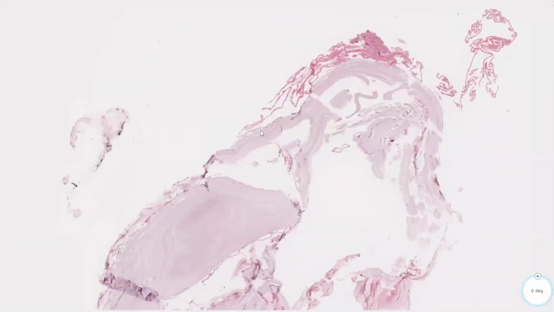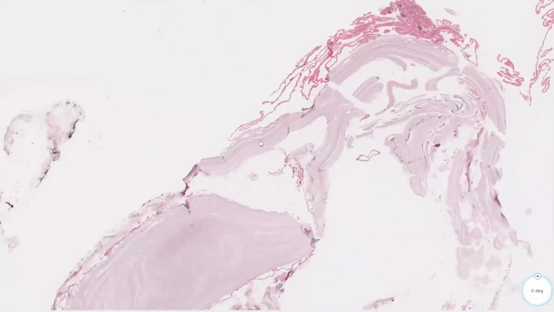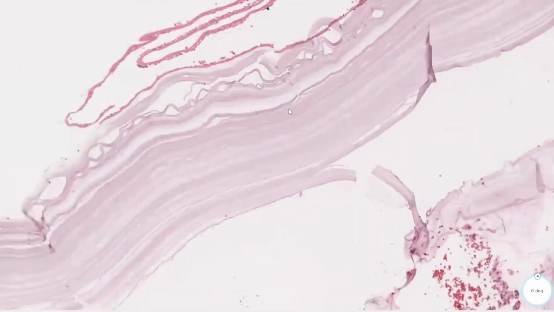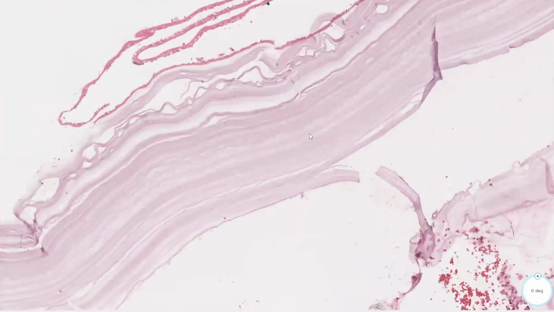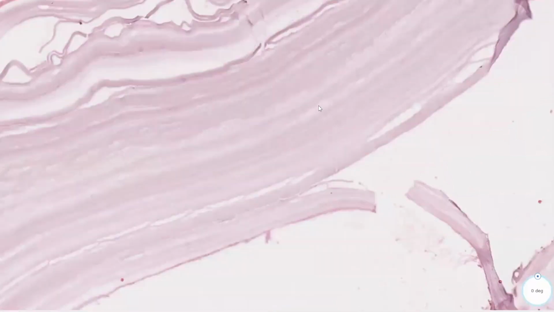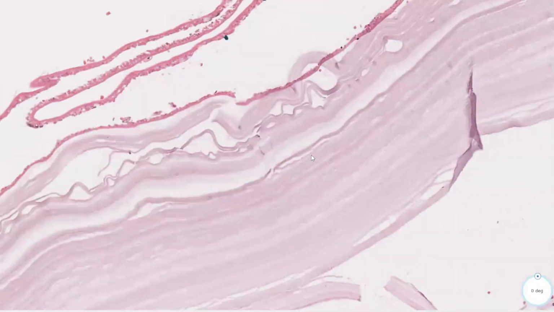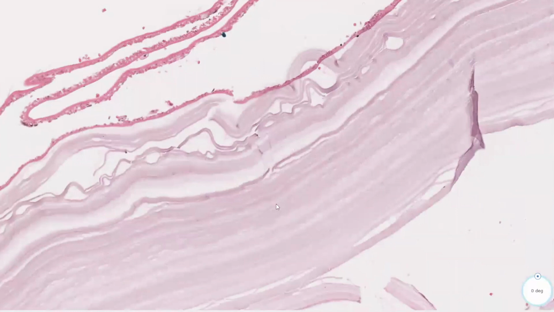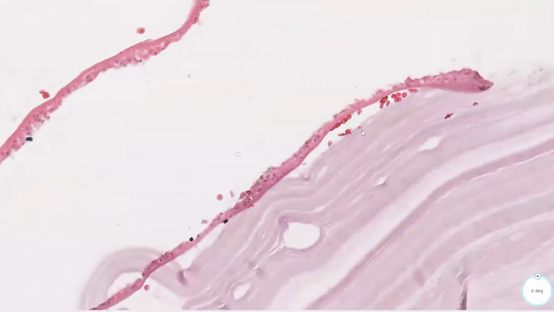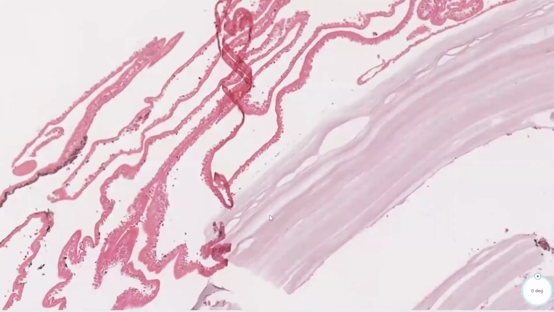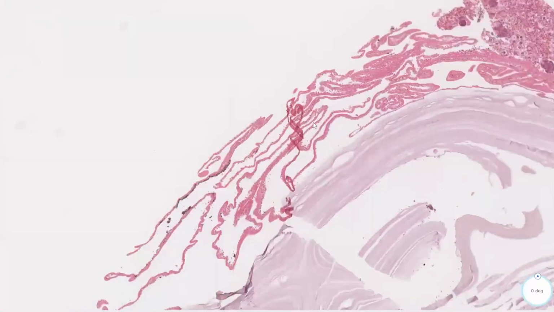This is another section from the case which shows the wall of the cyst, which has this characteristic laminated appearance here. If you look at high power, it almost looks like you're looking at the rings of Saturn, where you have these concentric layers of material. This is positive on GMS, and they have this granular cell layer here, which I'll just move up to here, which I think shows it a little bit nicer.